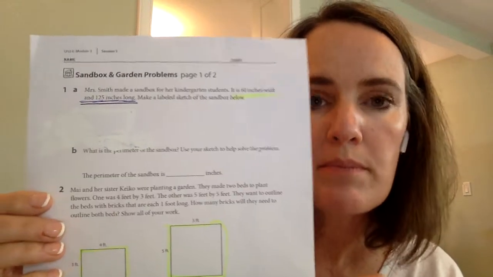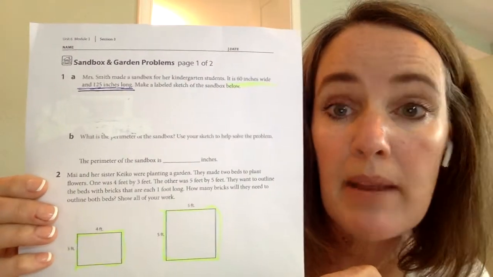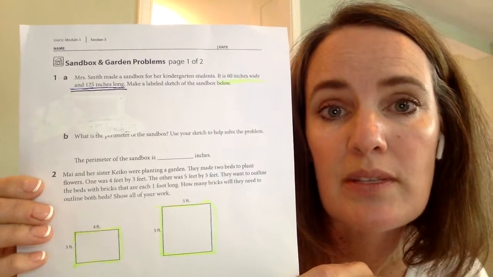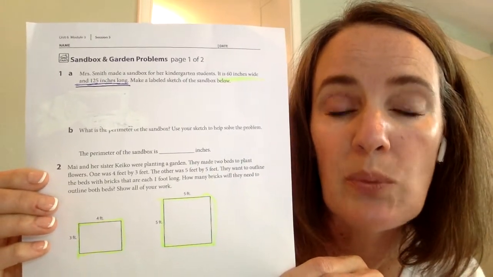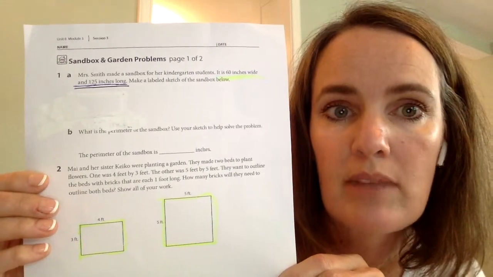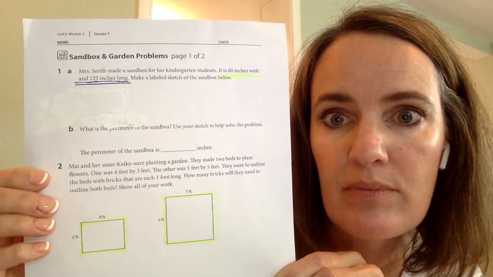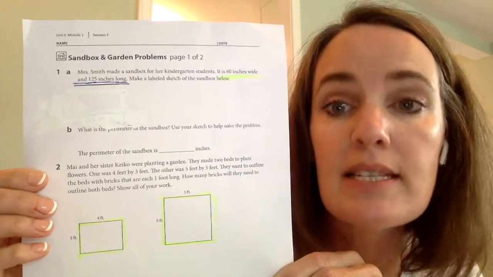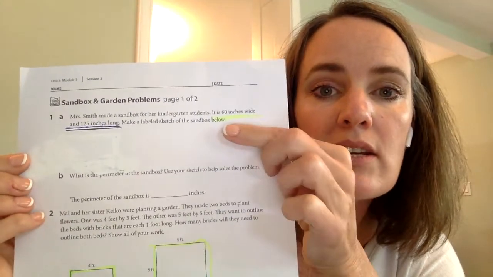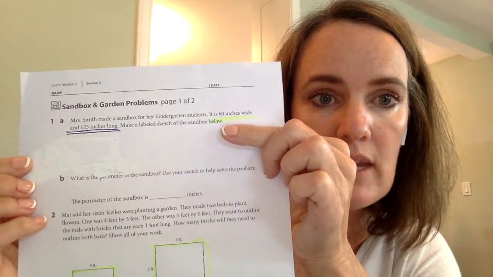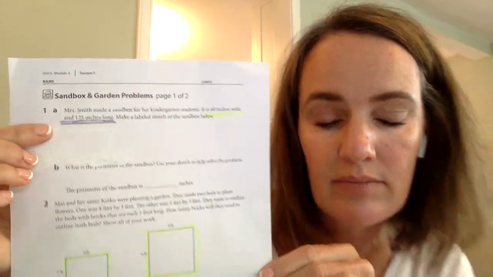All right, let's look at this first problem together. Mrs. Smith made a sandbox for her kindergarten students. It is 60 inches wide and 125 inches long. Make a labeled sketch of the sandbox below. Okay, so how wide? 60 inches wide. You can see that I underlined 60 inches wide. And then I underlined 125 inches long.